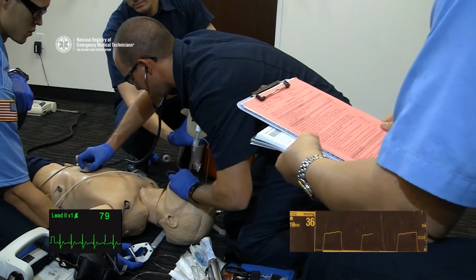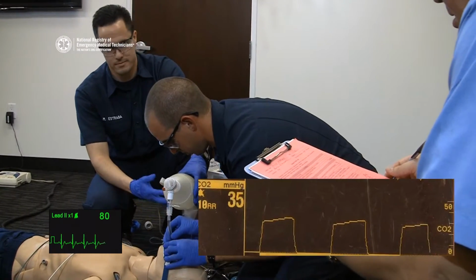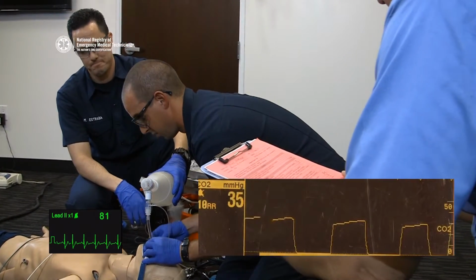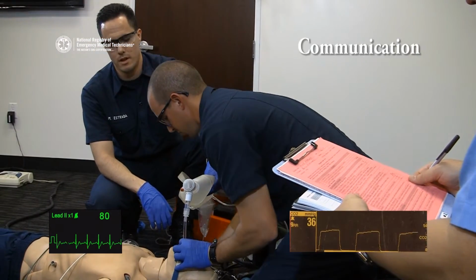One more. Alright, looks like we have a good reading of about 35. 35, copy that. Crew, just letting you all know we're at 20 at the T. 20 at the T. Copy that.